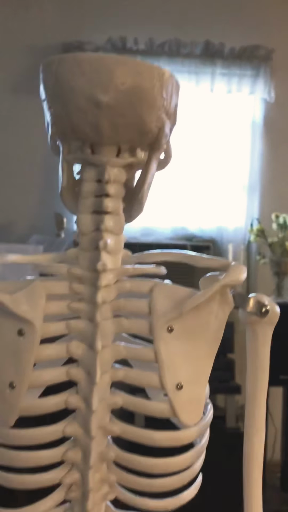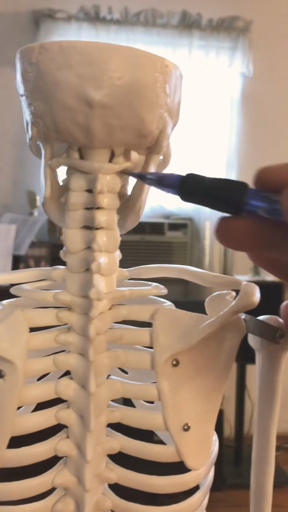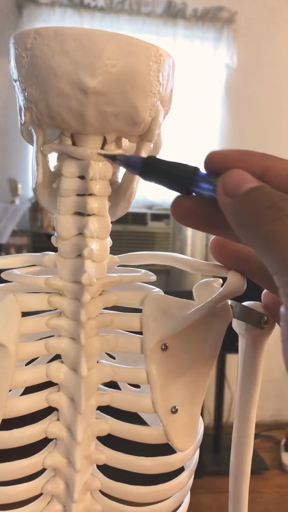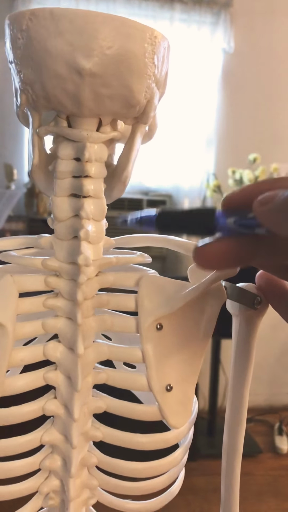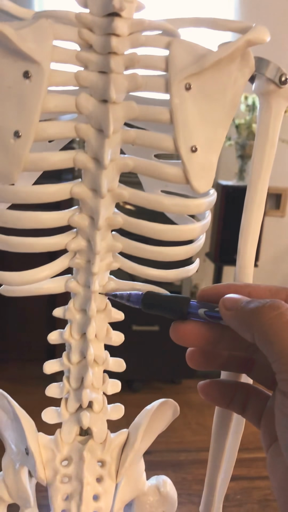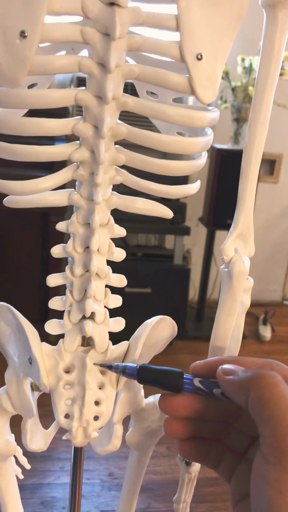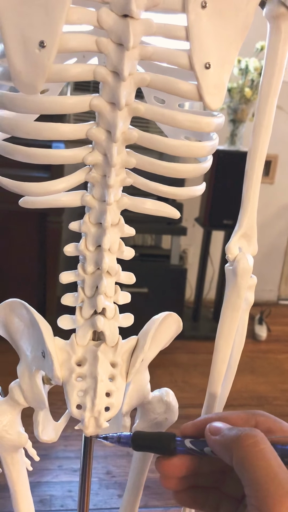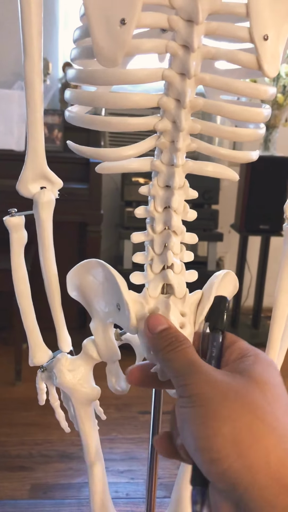Then we will go over the vertebral column. C1 and C2 are called atlas and axis. This is the cervical vertebrae, the thoracic vertebrae, the lumbar vertebrae, the sacrum, and then the coccyx at the bottom.